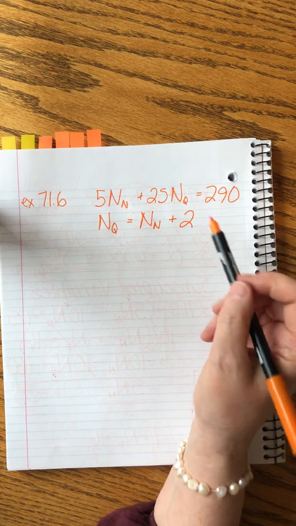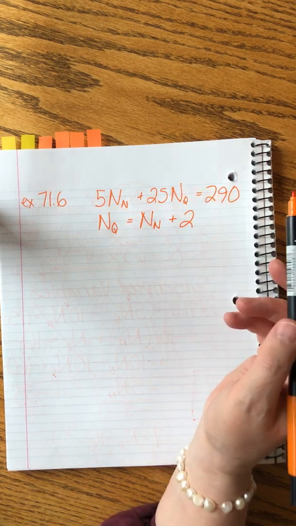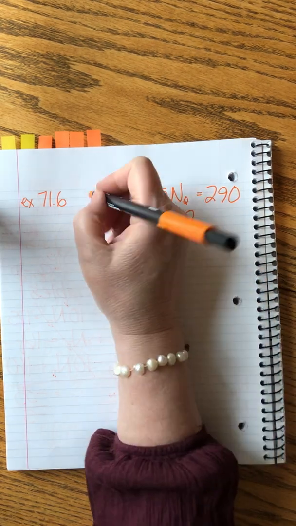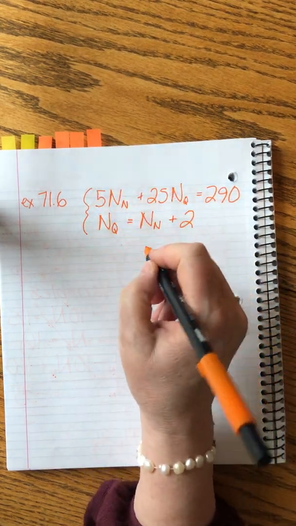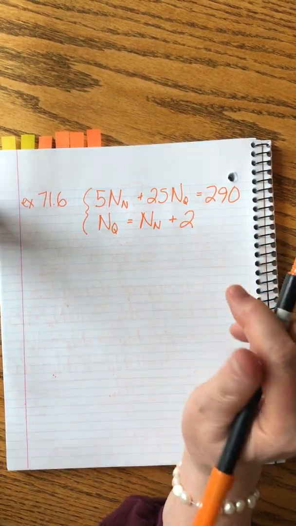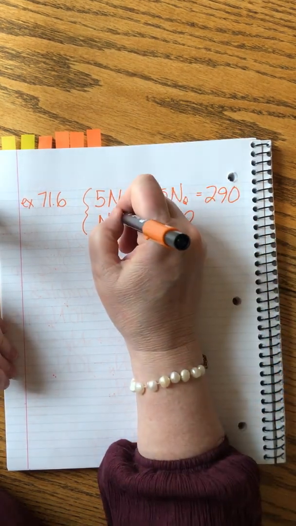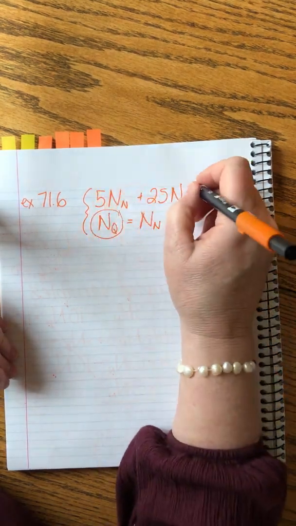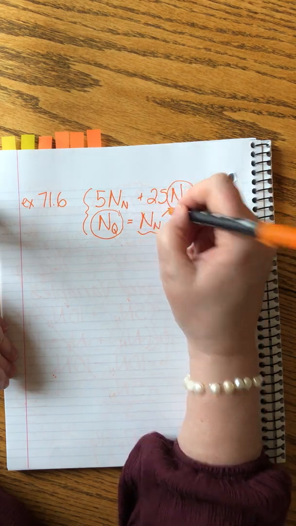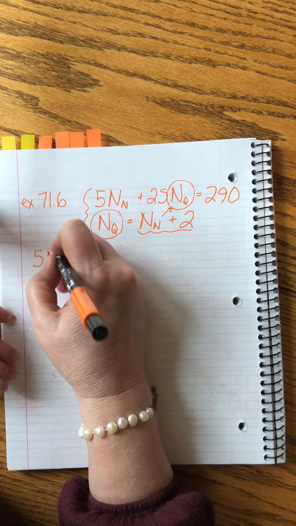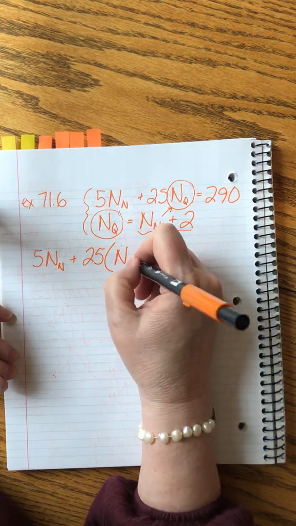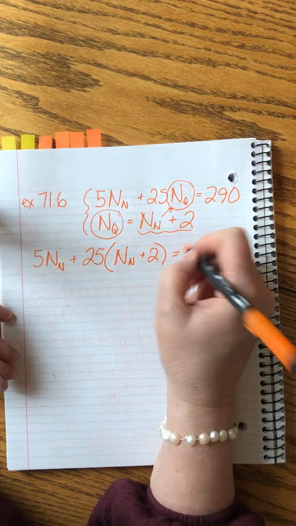All right? Subscripted variables, we're not going to sweat them. We just match them and know it's just like an X, it's just like a Y. We're going to substitute this time per John's instructions. Later you'll get to choose for yourself, but for now he's making sure that you practice both. And we can say, oh, we're all set up to substitute this and this match. So we'll take this expression and plug it in right there. So we'll have 5 times the number of nickels plus 25 times the quantity, number of nickels plus 2, equals 290.